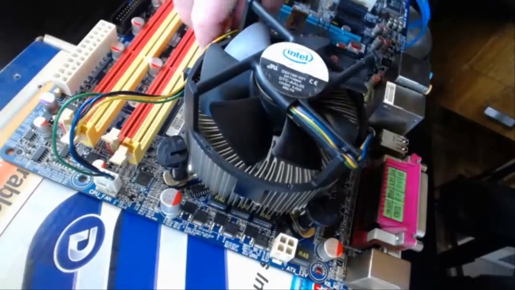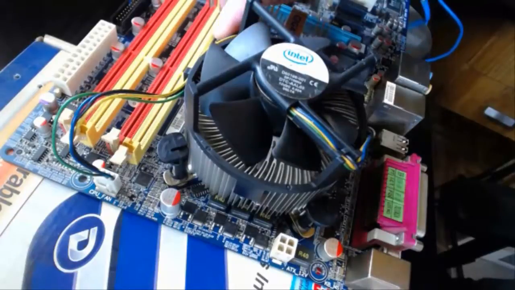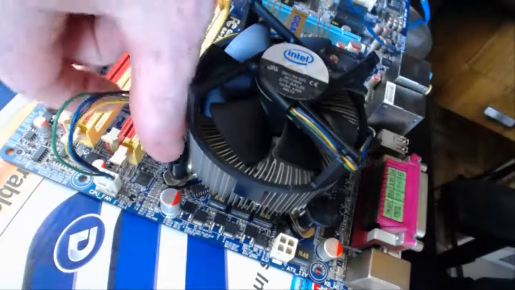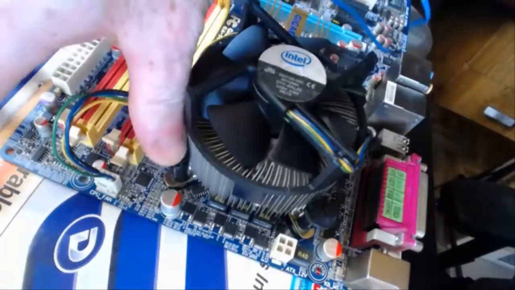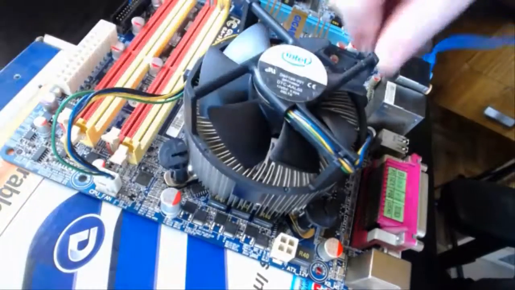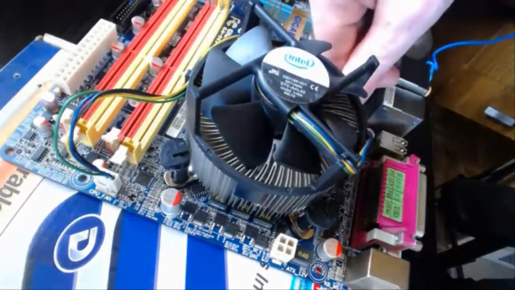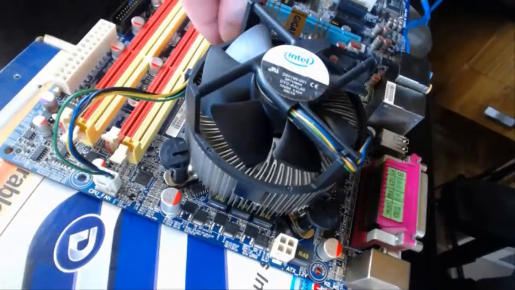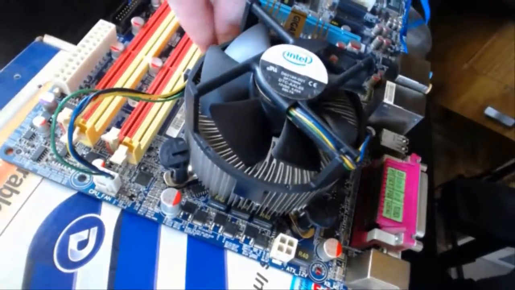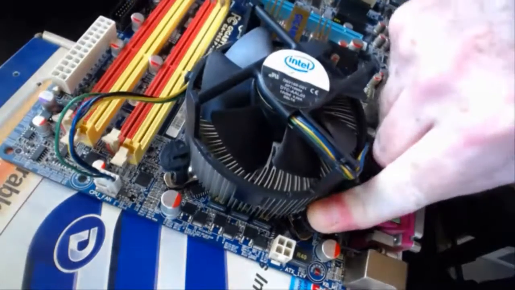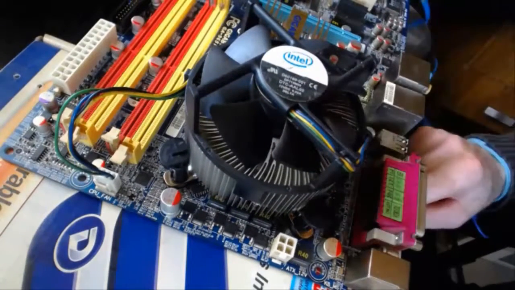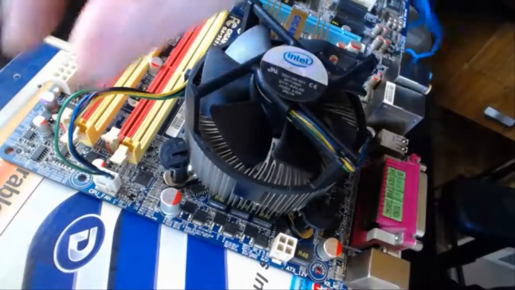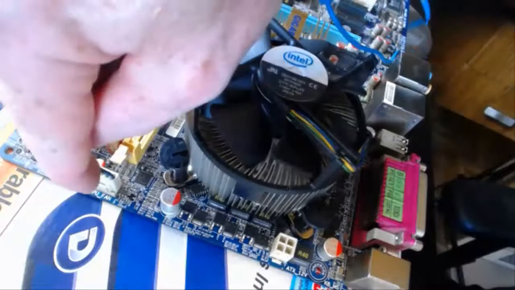And then you just press down on opposite sides like so. So we'll start with this one here. And you'll hear them clicking in. The opposite side, you'll hear that clicking in. We go to this one, push down, you hear it clicking in, and that one clicking in. So that's the CPU and fan plugged in, and the CPU fan is connected to the CPU fan connection on the motherboard.